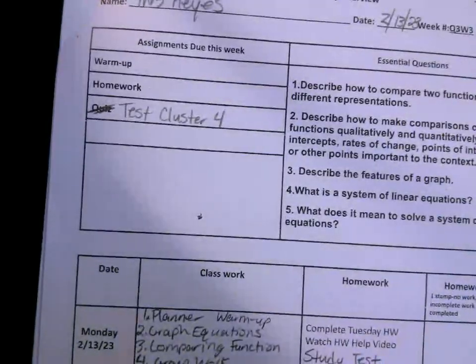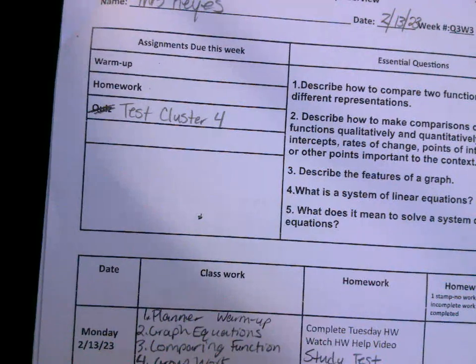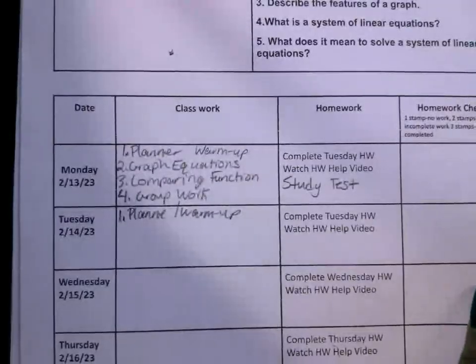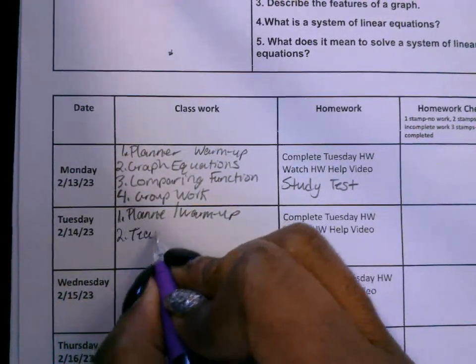All right. So the agenda is on the sideboard. We're going to write in our planner first. Go over the warm up. You should have already at least halfway completed the warm up. If not completely finished with it, then I'm going to model.